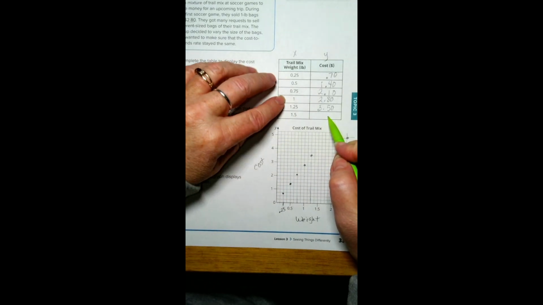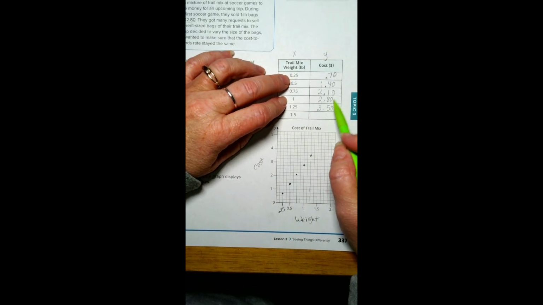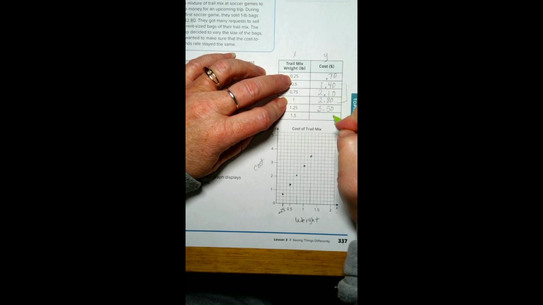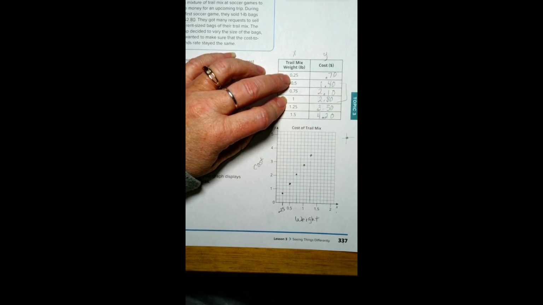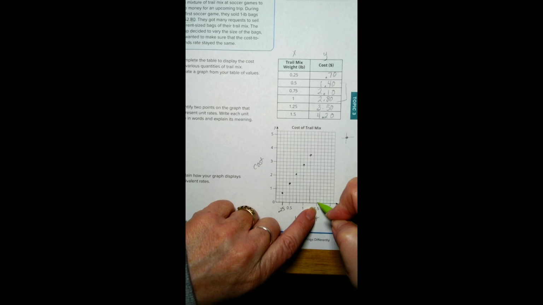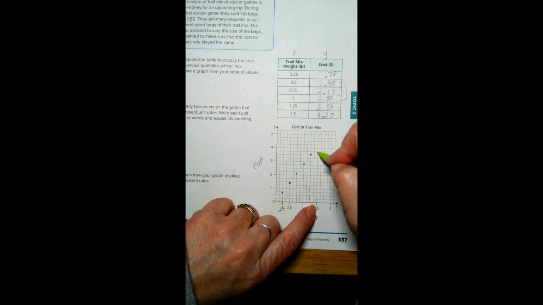And then 1 1/2. So we have 1 pound is $2.80. The half a pound is $1.40. So if we add those two together, so $4.20. So 1 1/2, and that's this line here. $4.20 is going to be about right here.